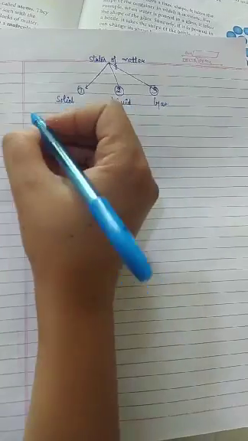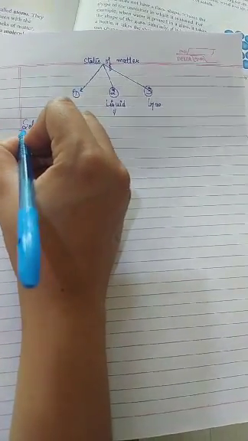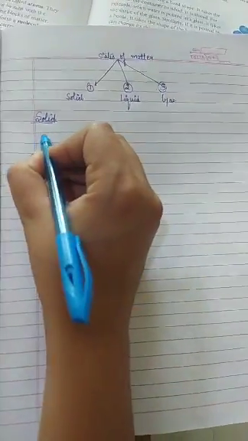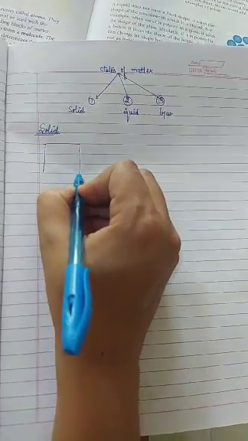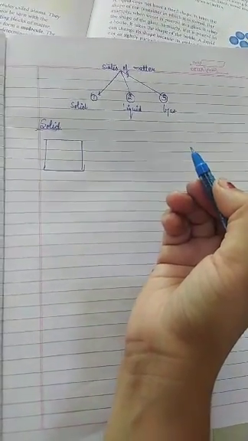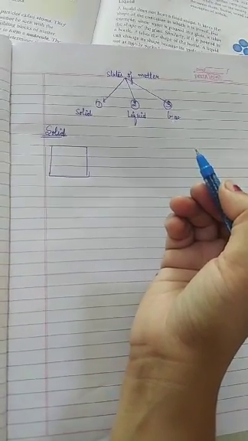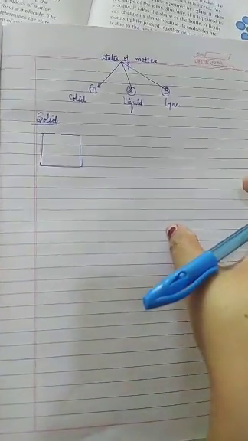So, let us talk about the solid one. In every solid state, you have molecules. I have told you molecules. When two or more than two atoms combine, they form the molecules.